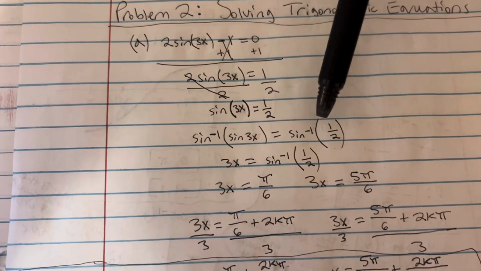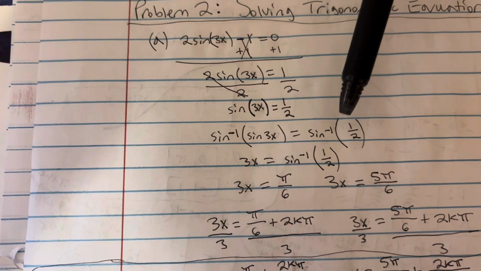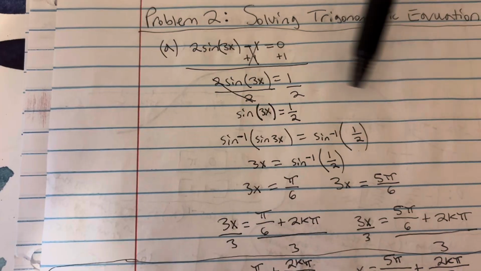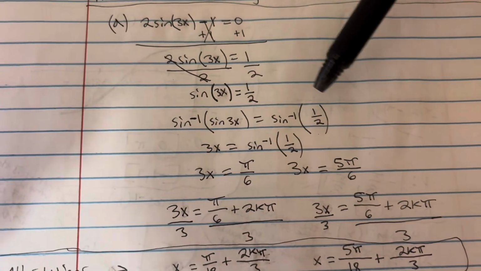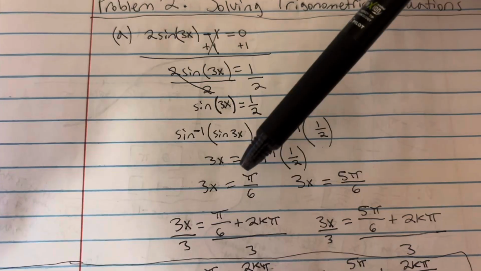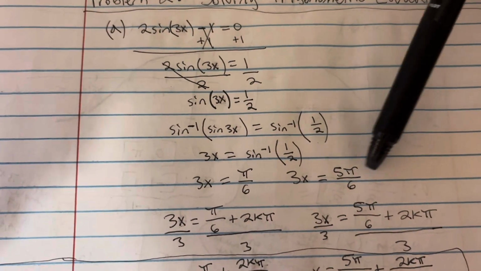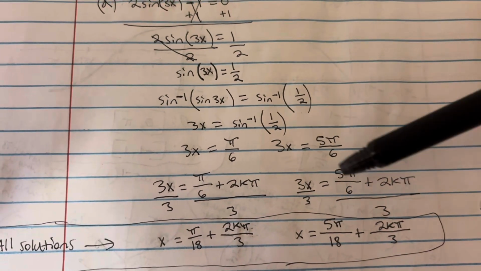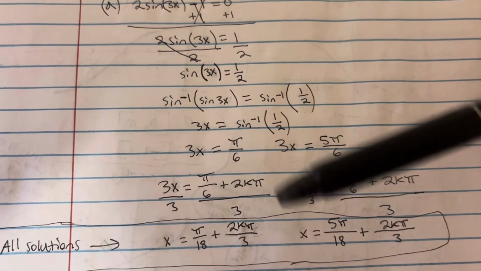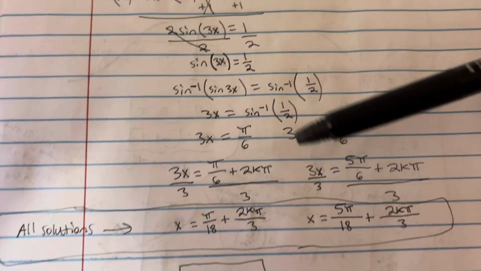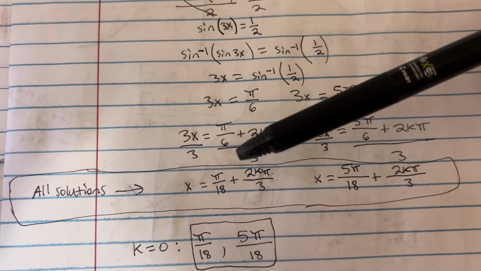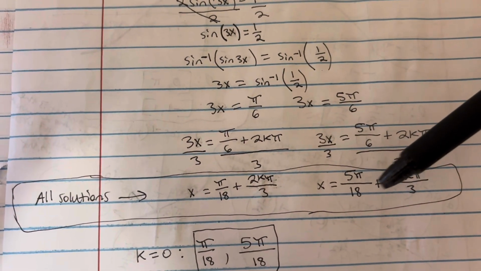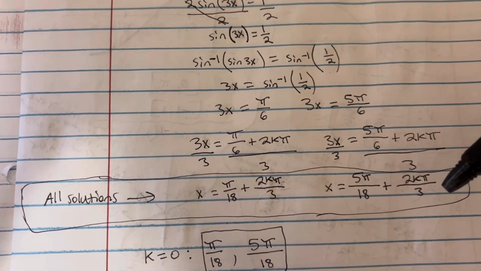And we don't look at the restriction [-pi over 2, pi over 2], because we are finding all solutions of the equation. So we're not using restrictions in this case with sine and cosine. And so we get 3x equals pi over 6 and 3x equals 5 pi over 6. Then we write the plus 2k pi on both of them, and we have to divide by 3 to get the 3 out of there so x can be isolated. And so all solutions would be x equals pi over 18 plus 2k pi over 3, and x equals 5 pi over 18 plus 2k pi over 3.